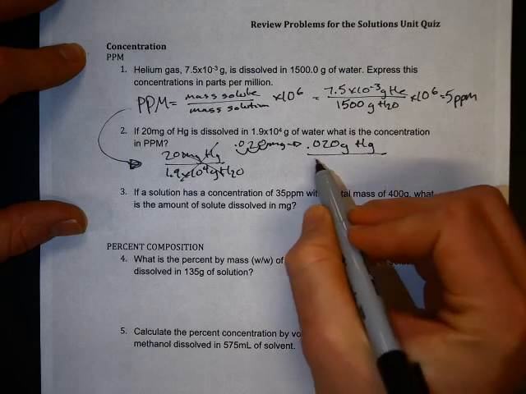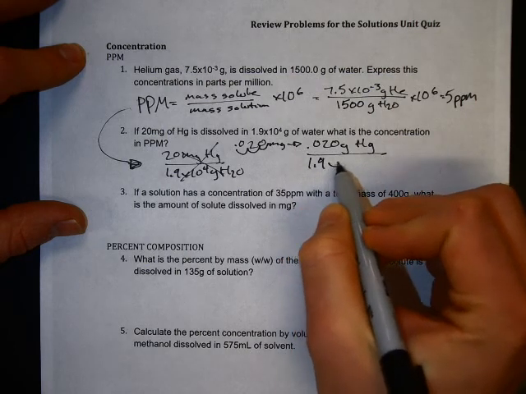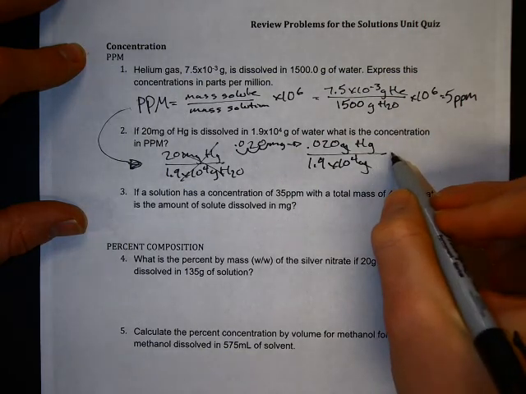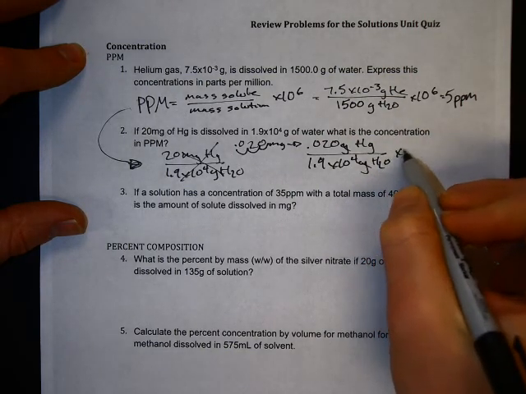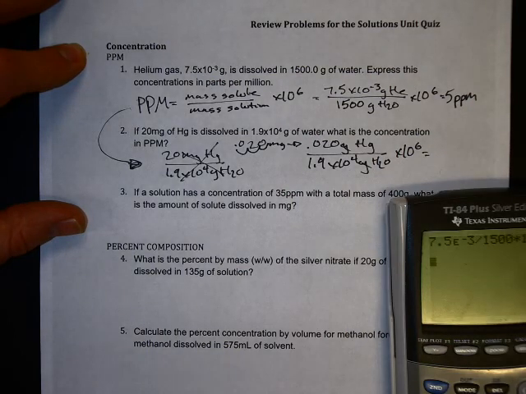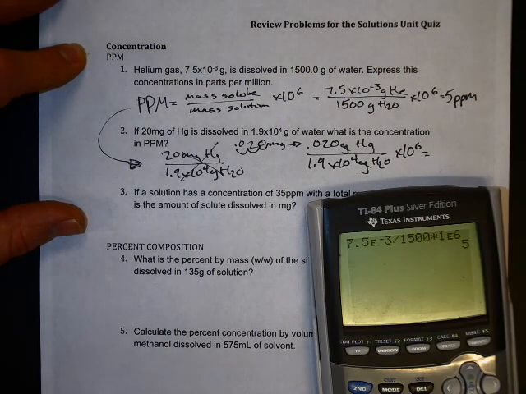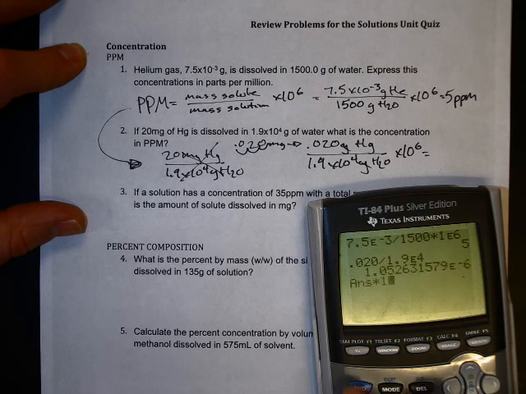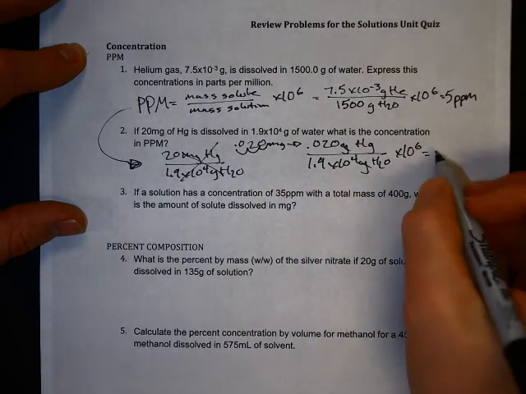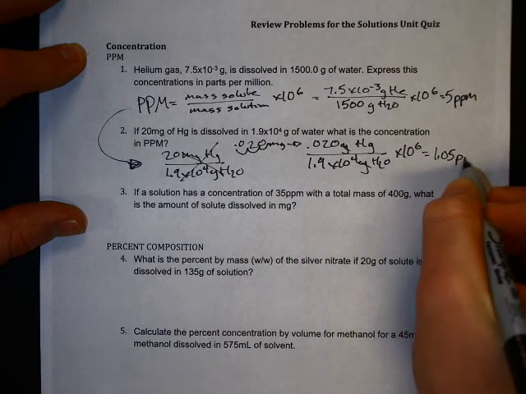I can then divide that by 1.9 times 10 to the 4th grams of water. Grams will cancel now. Multiply times 10 to the 6th. You get my answer, which is 1.05 parts per million.